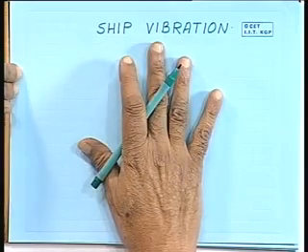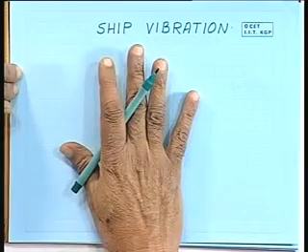It has also got many harmful things, and therefore we are more bothered about the harmful rather than the useful things, because anything which is good, we don't try to appreciate it, but anything bad, everybody will come forward to criticize it. So let us try to see what ship vibration is and how we try to understand it. Now, once we know that it is a bad aspect, then how it is generated and how it can be controlled.